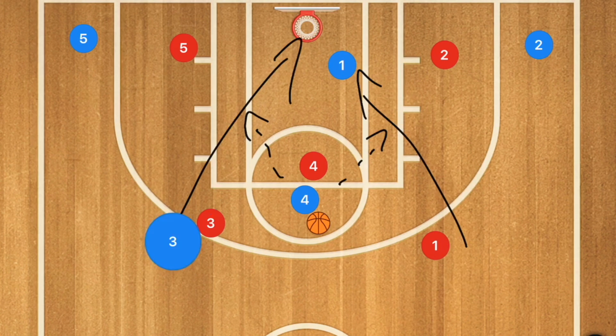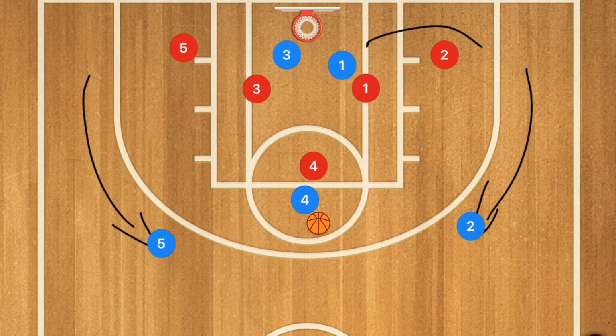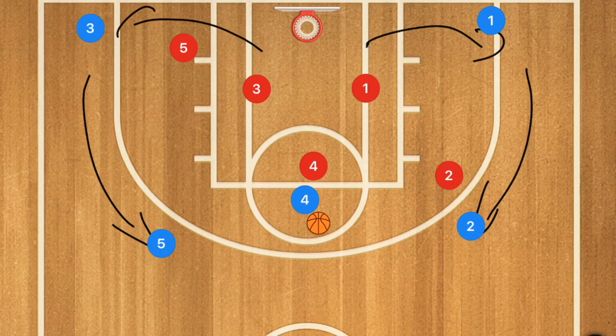After they cut through, players 2 and 5 will be cutting to the wings or to the point. Players 1 and 3 will be cutting back out. And then, obviously, player 4 could pass to 2, could pass to 5.